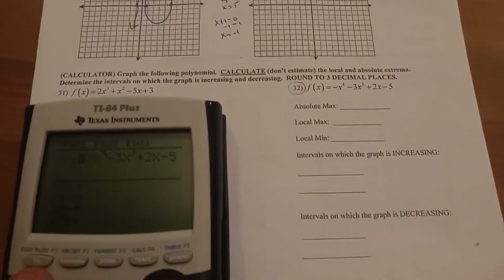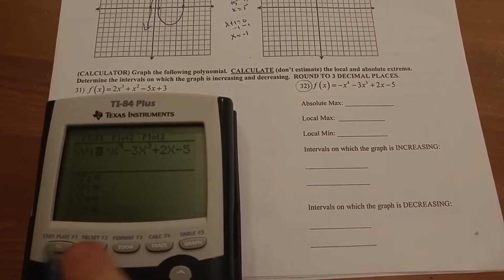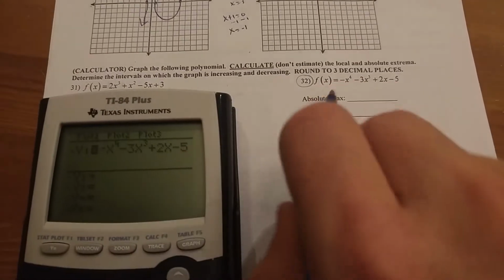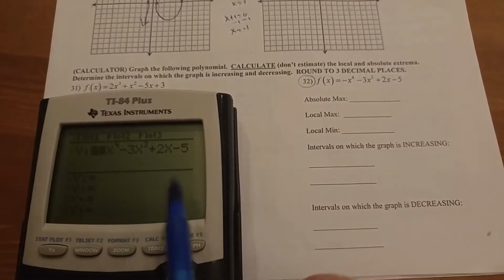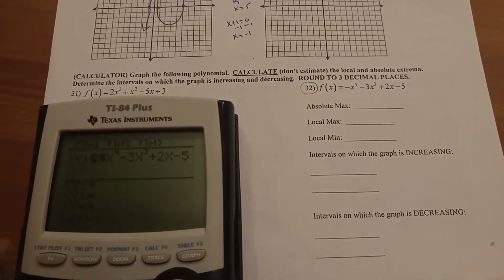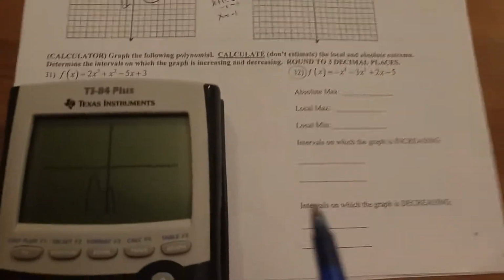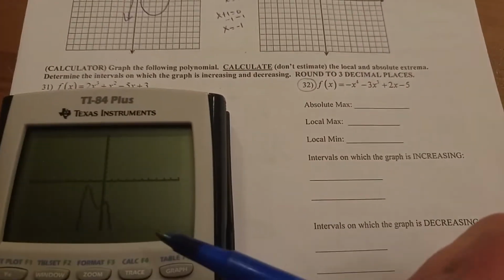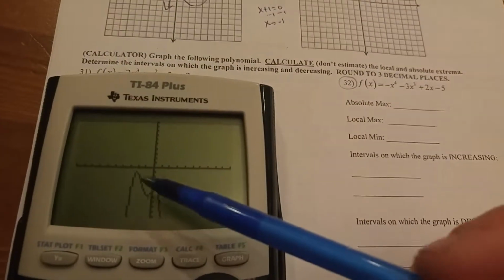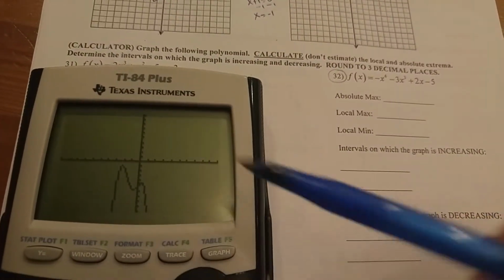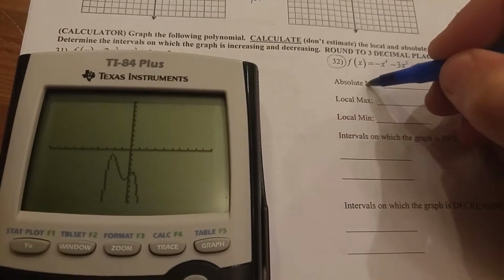So all I've done is I've gone into y equals, and entered the equation that's right here, just exactly how you see it. Make sure you clear out anything else that is in y equals. And for this graph, you're welcome. I made it nice for you so that on your normal window you can actually see all the points that we need to see. So the first thing we're looking for is the absolute max.